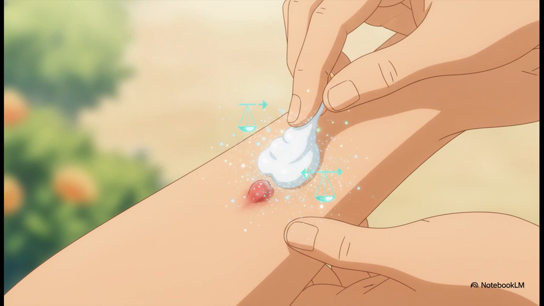Here's the science behind the ant bite remedy. An ant's sting injects a highly acidic liquid right into your skin. Because baking soda is a base, applying it neutralizes the sting and instantly relieves the pain. Science literally to the rescue.